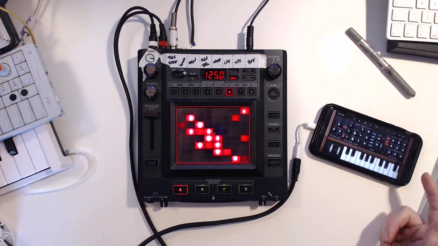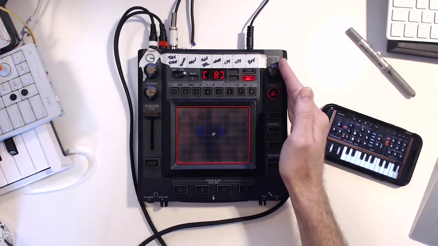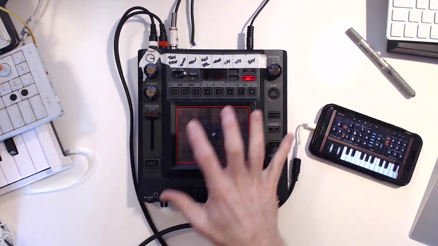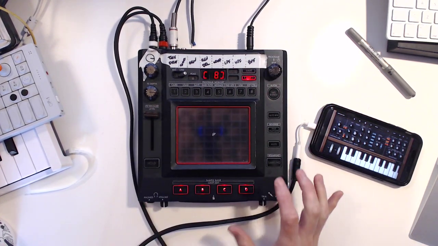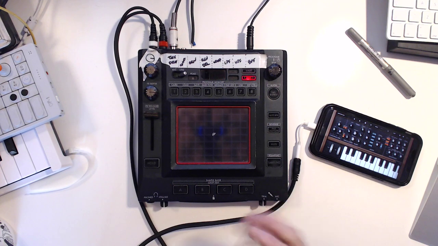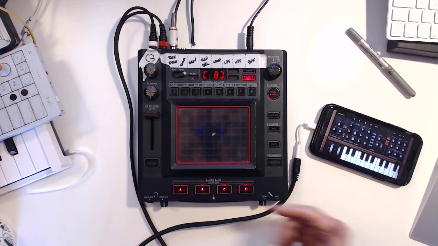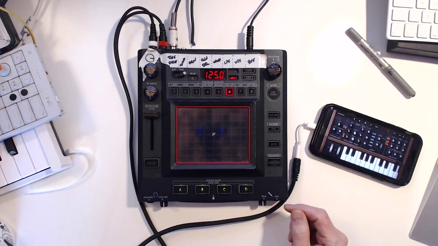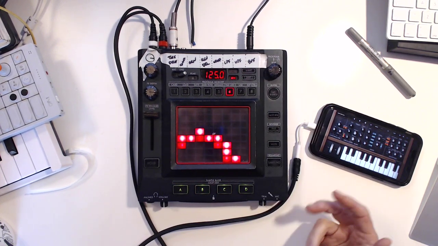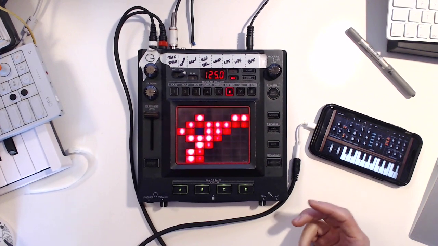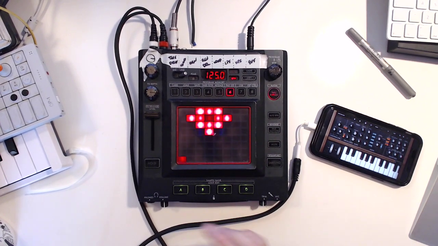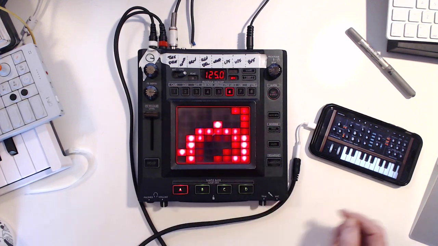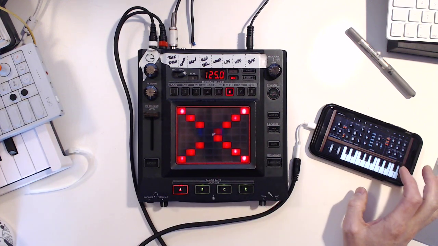How long do we want to record? Maybe 2 parts. So 8 beats. Notice this all is based around working in 4/4 time. Unfortunately, you can't change the time signature. It's kind of aimed at electronic DJs. Rarely does dance music deviate from 4/4. I'm going to show you in a minute how to get away from that and force it into different time signatures. So let's record in a little bass line.